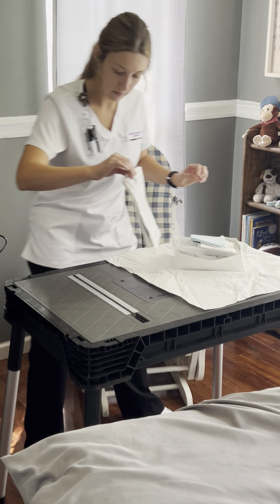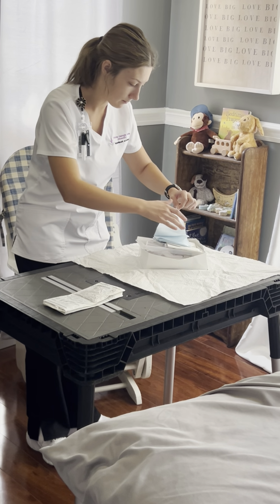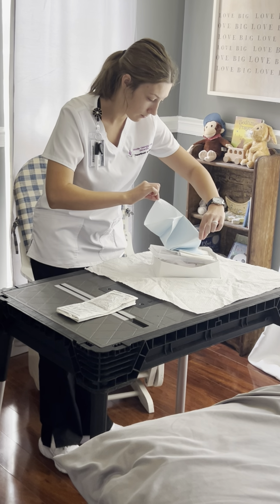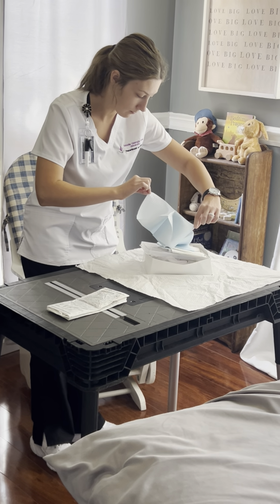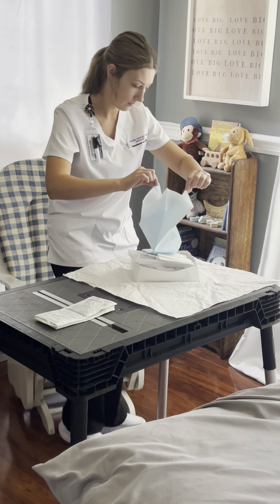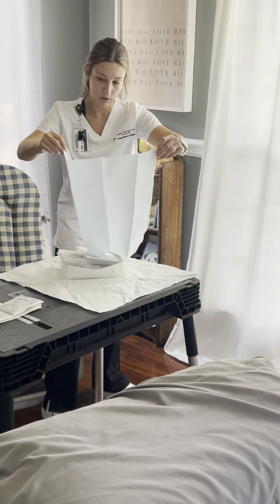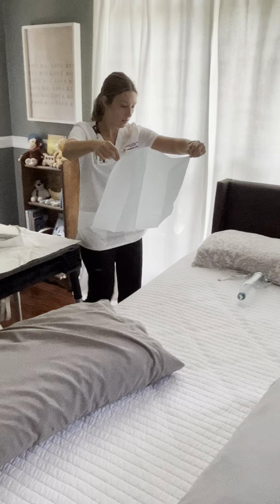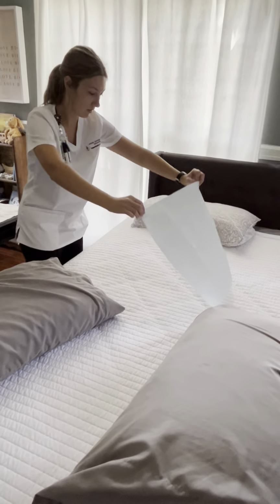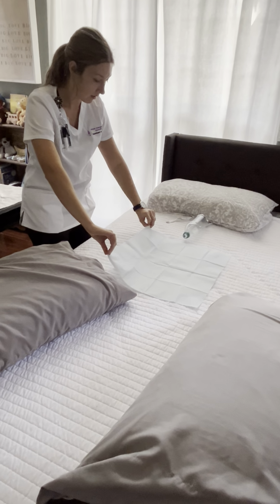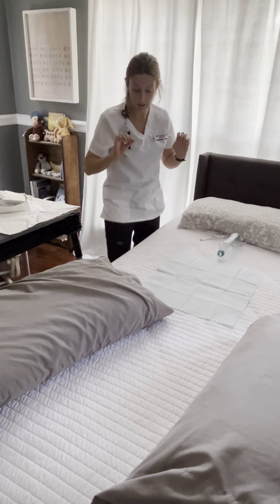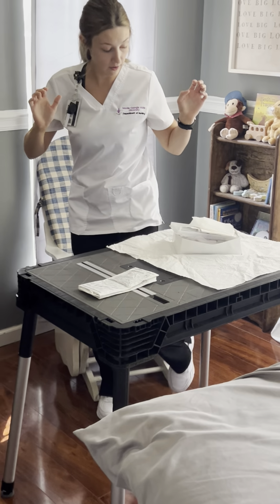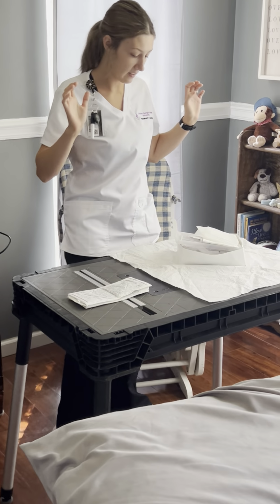I'm going to grab my drape. I'm going to come over here and do shiny side down for my patient. Shiny side down. Perfect. Come over here, keeping my hands above my waist.